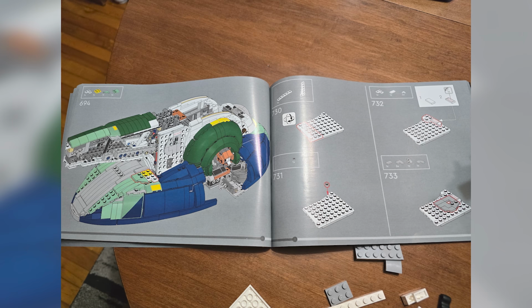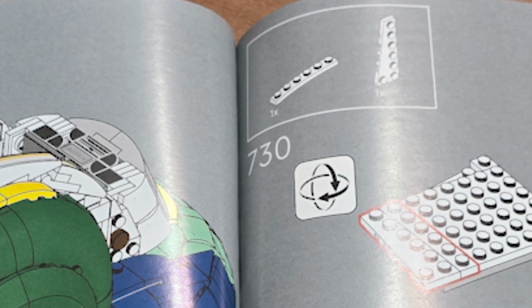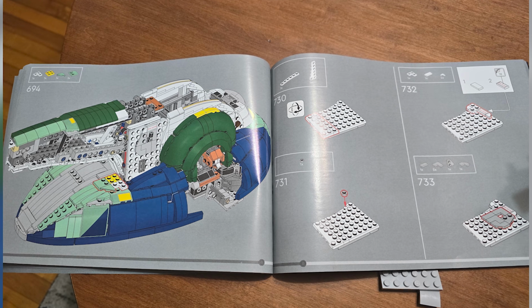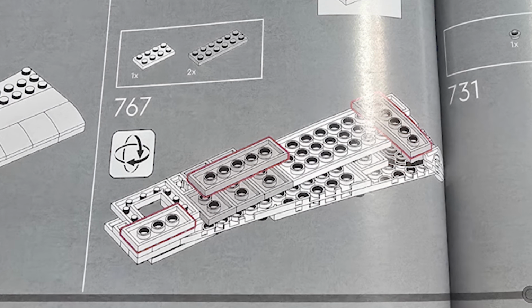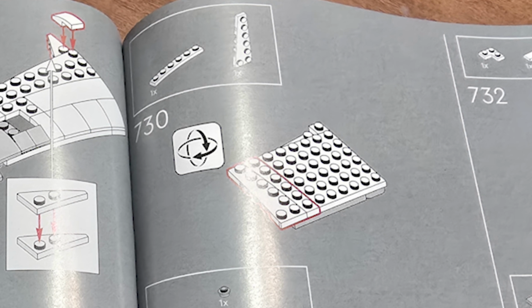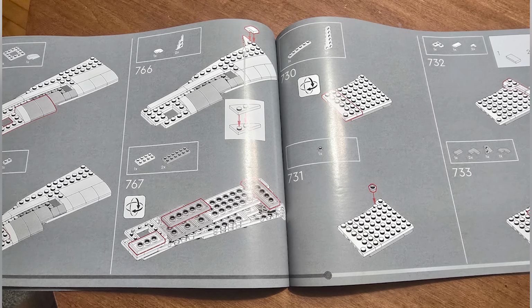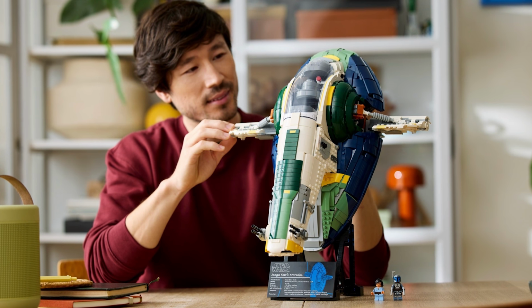Deep into the set's second booklet, they finished step 694, only to see that the next page jumped straight to step 730. This massive step jump was then followed by 10 more pages, going from step 730 to 767, before starting over again at step 730. The missing pages were nowhere to be found, and if it weren't for LEGO's online instructions, Chase would have had to wait for a new copy to be sent through the mail from LEGO.